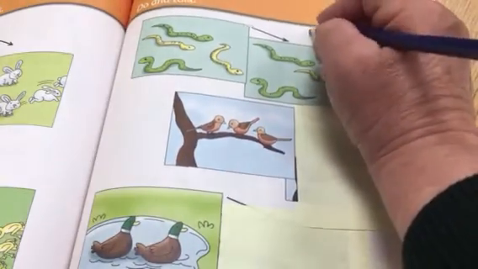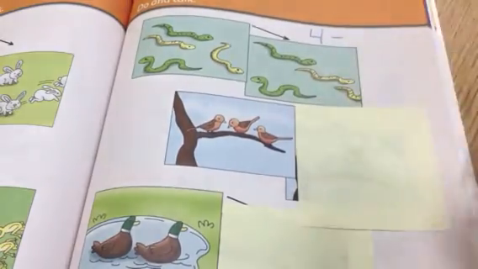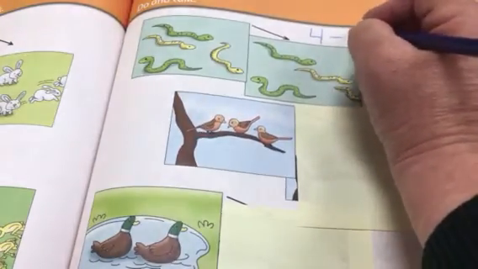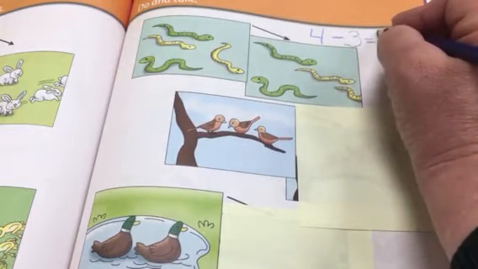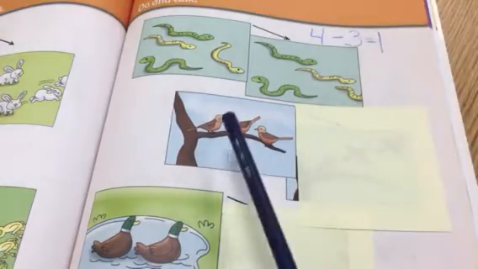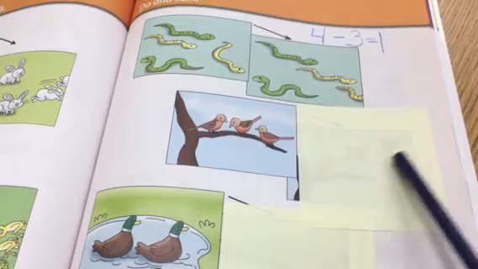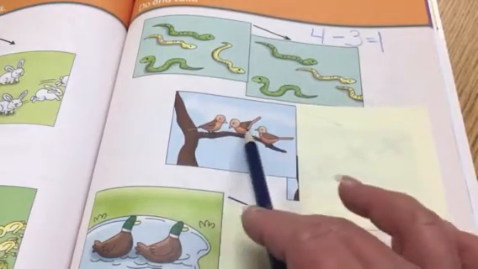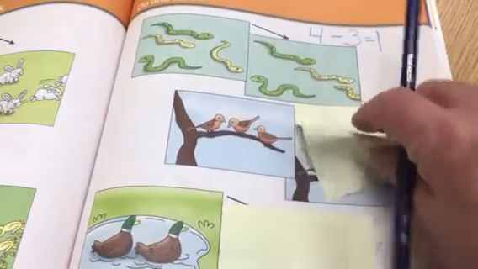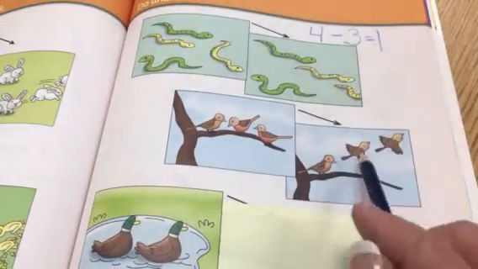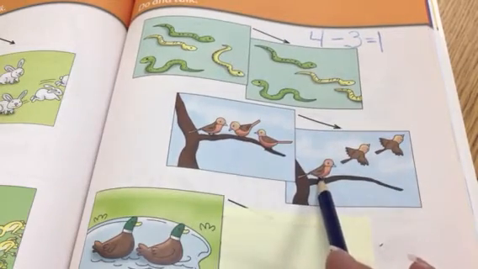So my equation would show 4 snakes to start. Take away 3. How many is left? Just 1. What might happen with the little birds here? Oh, I bet you can see through my sticky note. I had 3 little birds sitting on a branch. How many took off? 2 of them flew away. How many is left? Just 1.